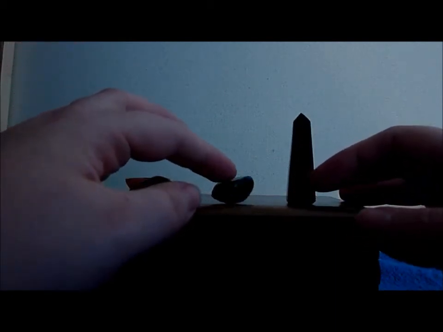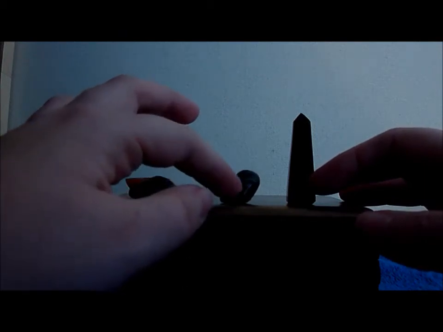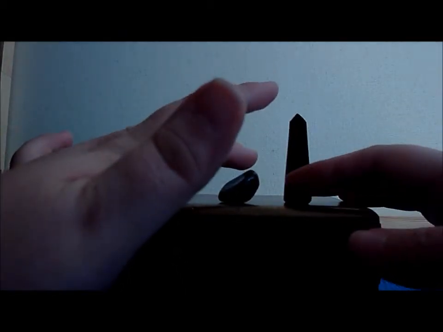These are all obsidian, and there are two different kinds of obsidian. These two are Apache tear obsidian, and this one is snowflake obsidian. Obsidian is just volcanic black glass that's formed naturally. The cool thing about Apache tear is that reflectively it's very opaque.